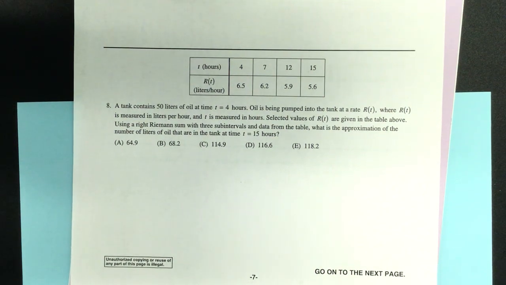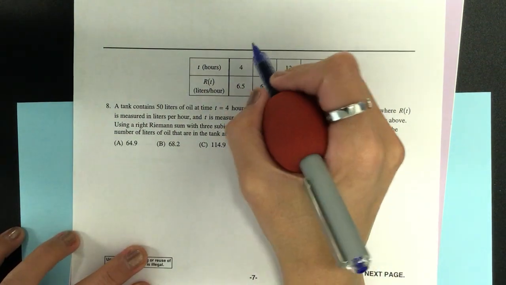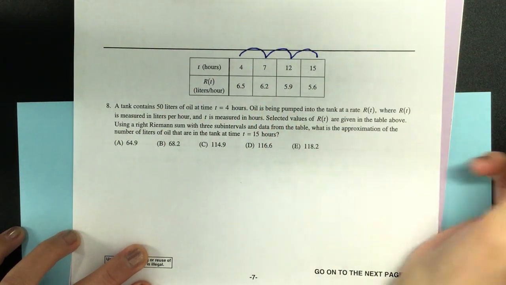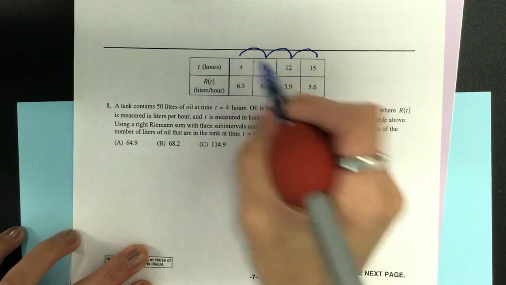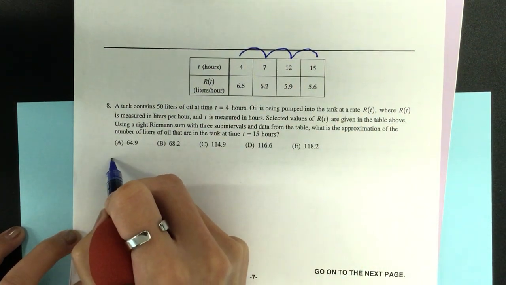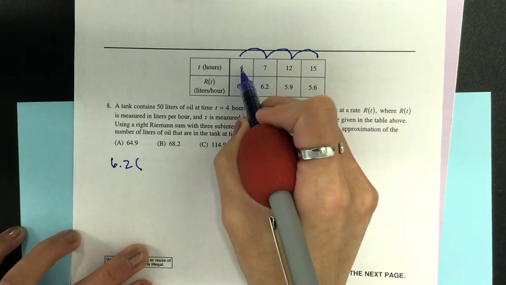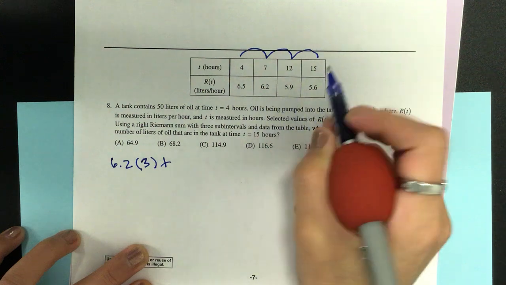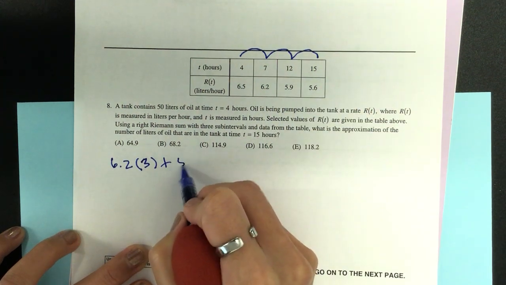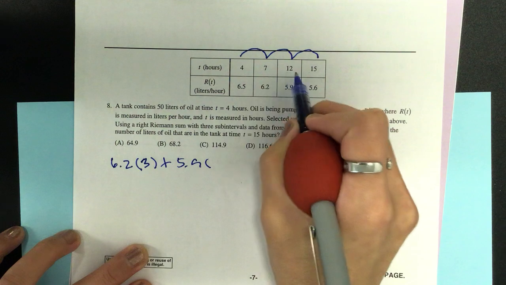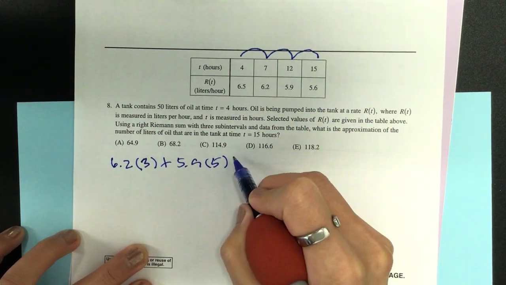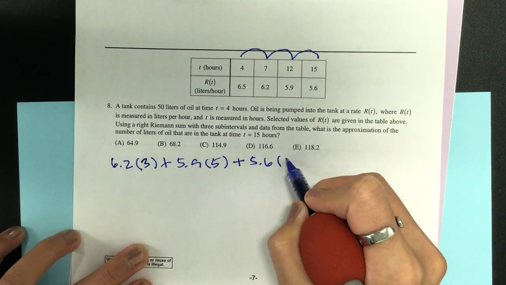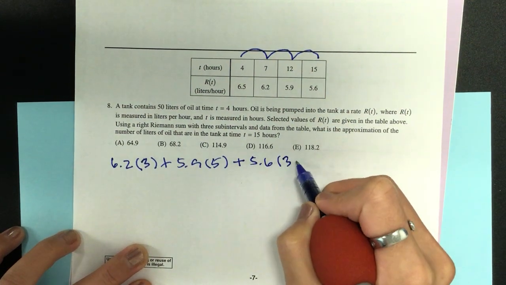All right, so for this one, we're using the right Riemann sum, and we have 3 loops. Let's all make our 3 loops. So within that, what's on my right side? 6.2. Between 4 to 7, my difference is 3. Now between 6.2 and 5.9, my right side is 5.9. What is the difference between 7 and 12? 5. My next value is going to be plus 5.6. And then we have the difference between 12 and 15 is 3.